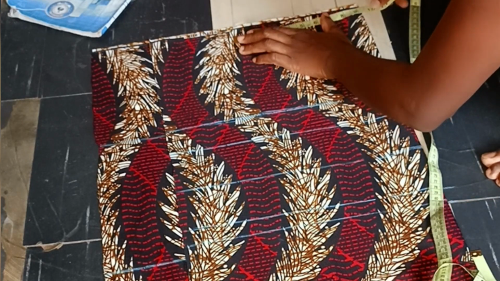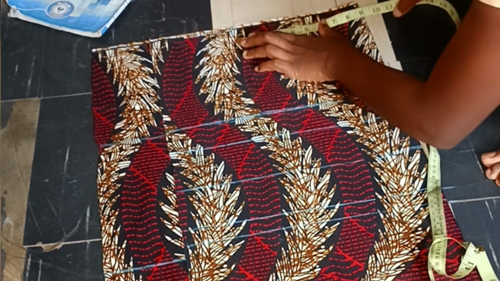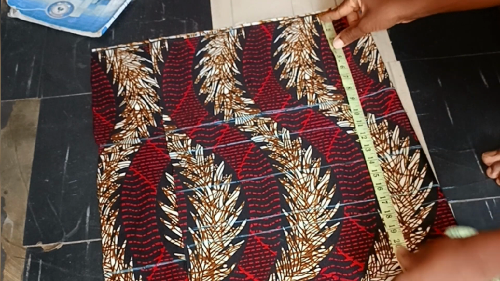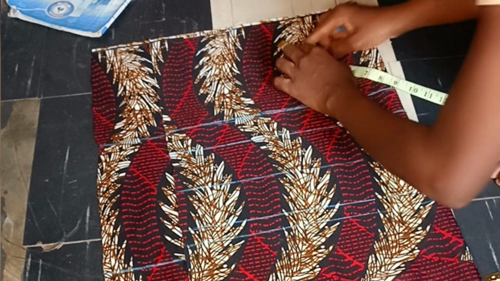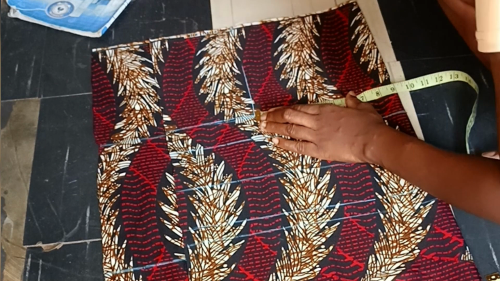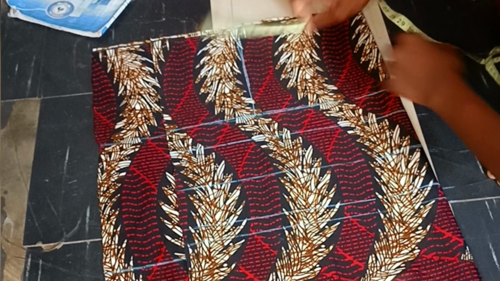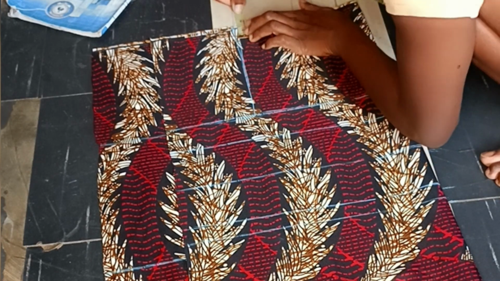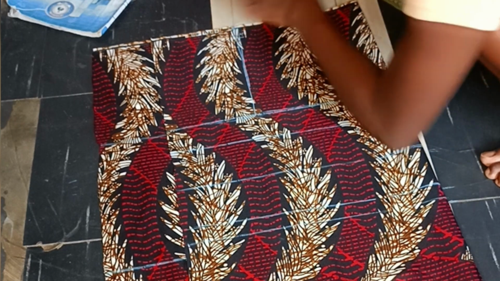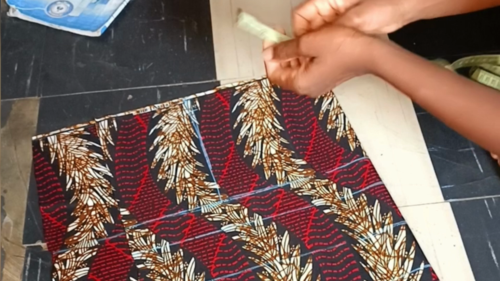So after that, you get your shoulder length as the shoulder line, half of your shoulder. Mine is 9. Then you connect it straight down to your chest line. Then we come down by 1 inch at your shoulder line. This is your shoulder slope. You know our shoulder is not straight, so you come down by 1 inch at your shoulder line.